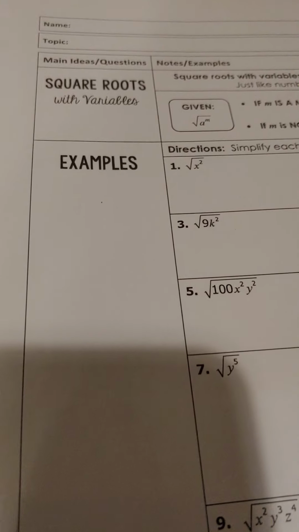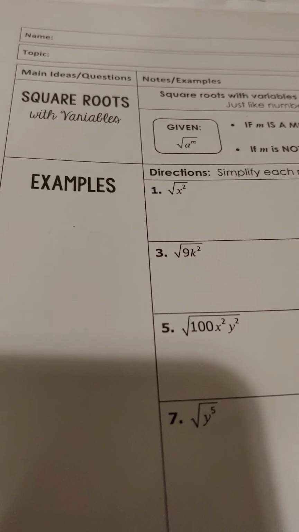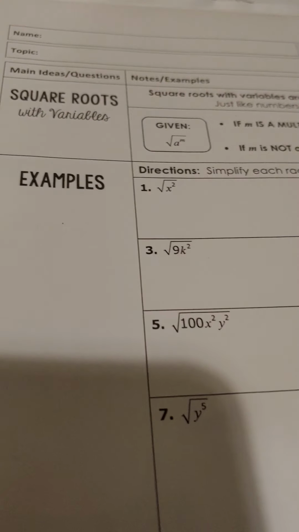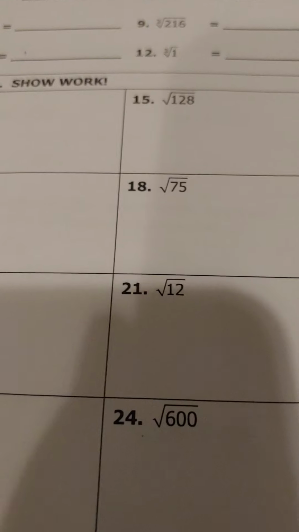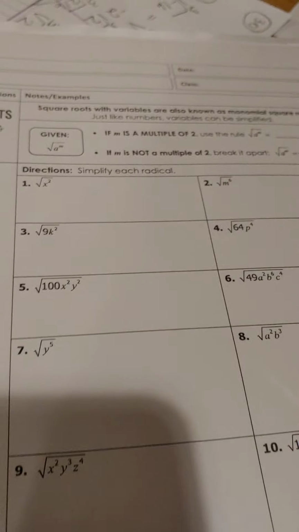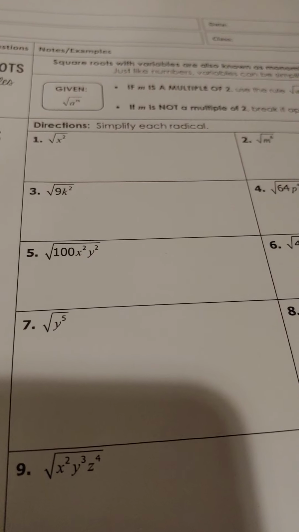Hi guys, so today we will be dealing with square roots with variables. Before, under the radical sign, we only saw numbers like square root of 75, square root of 12, square root of 600. Today we will be looking at the situations when there are variables under the square root as well.